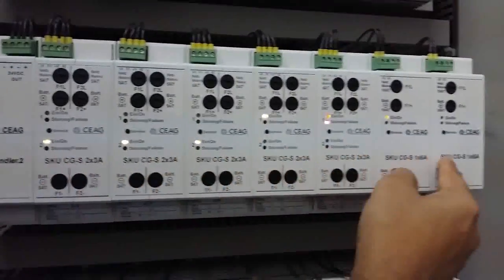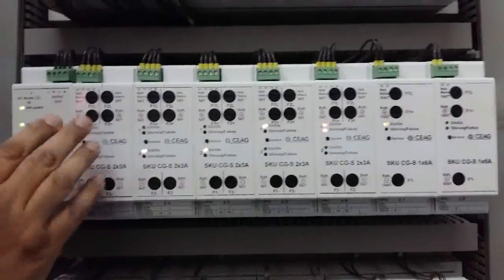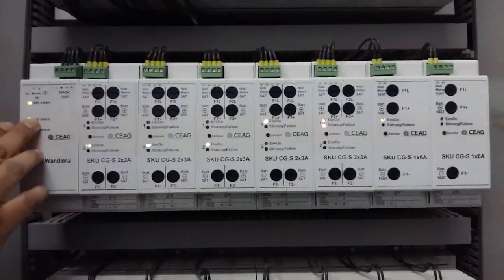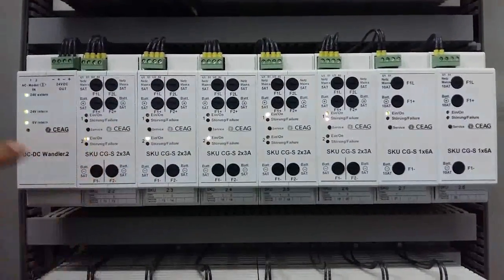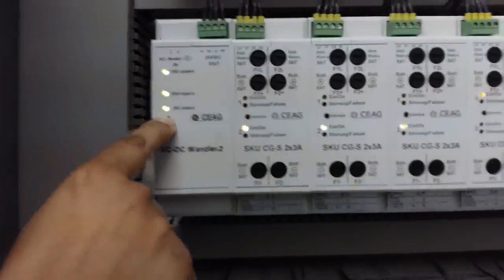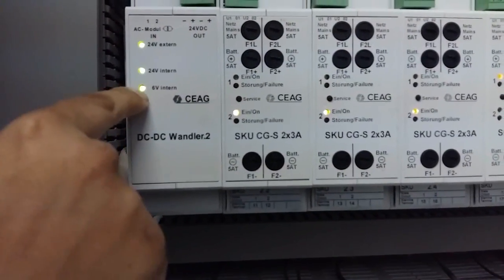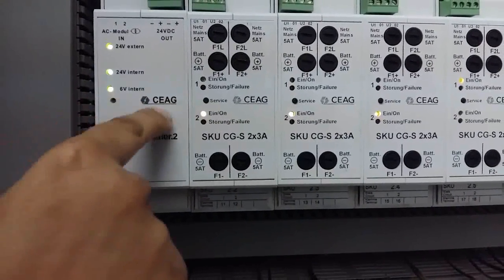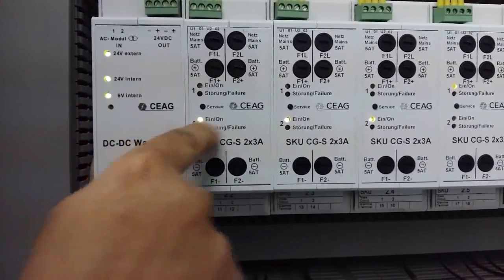Inside each SKU module, we have a relay. To operate this relay, this 24 volt internal will supply. The 6 volt internal supplies these LEDs.